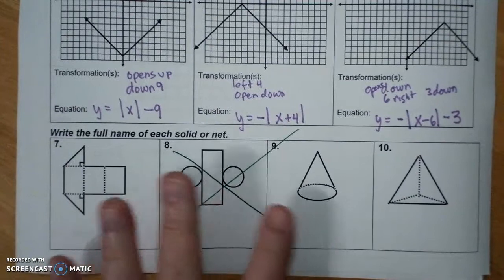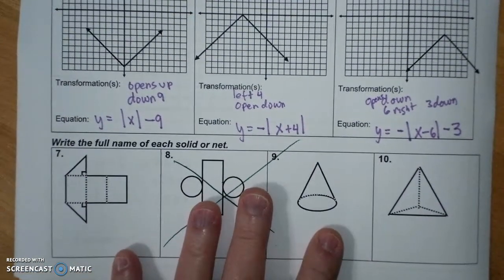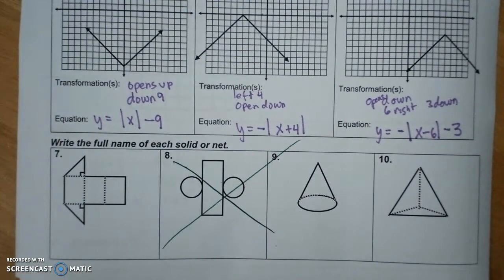These types of problems I'm scratching out. They're not on your review. I assure you they're not on your test either. That is page 1 of your review.